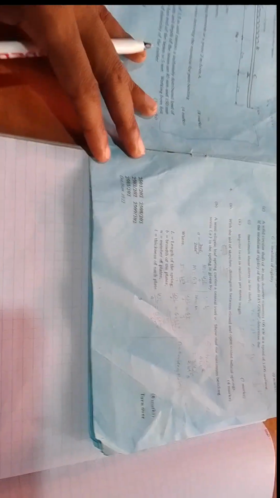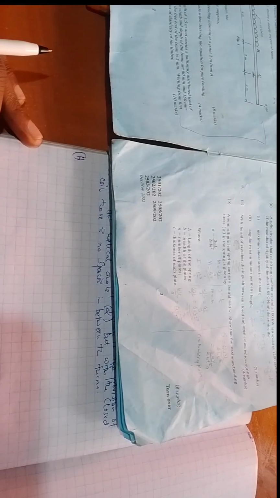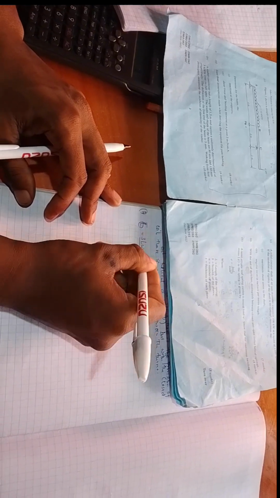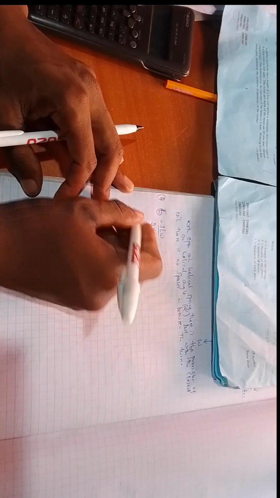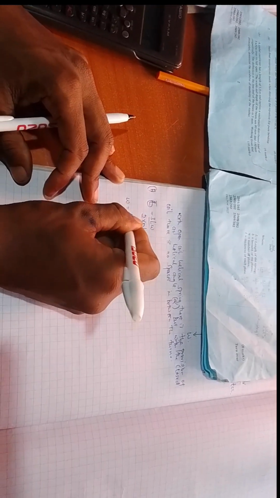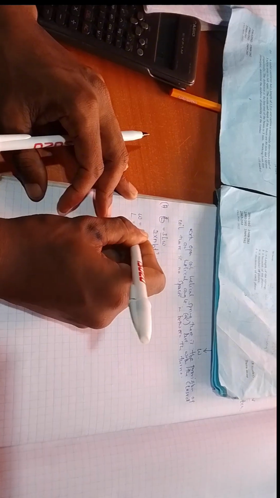So go to part B. Part B of the question is saying that a semi-elliptic leaf spring carries a central load W. Show that the maximum bending stress in the spring is given by 3 times load times length over 2nbt squared. That is, show that this equals 3WL over 2nbt squared, where we know that W is the load, L is the length of the spring.